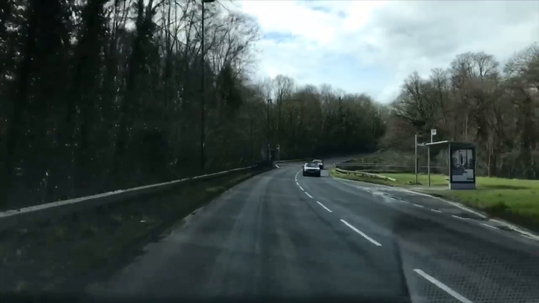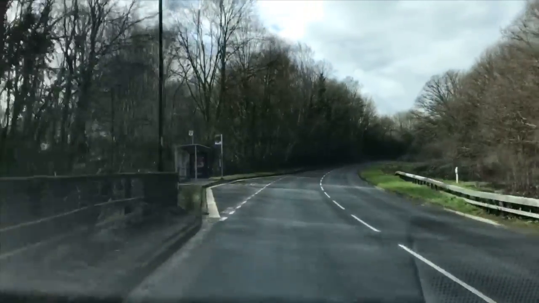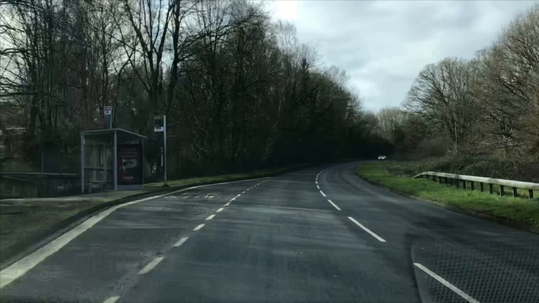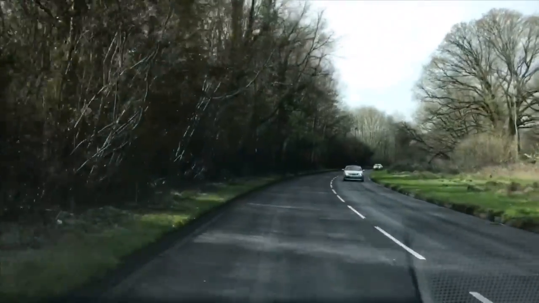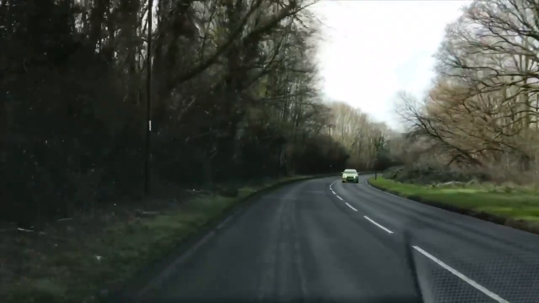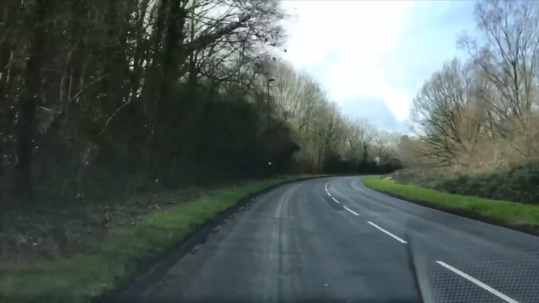Now here we have a right bend coming up, and as you can see here, there is a car coming, and if you stay more on the left, you will see that car earlier than if you stayed in the middle or more on the right. So for a right bend, it's better to stay more on the left, which will give you a better view to see who's coming from the opposite direction.